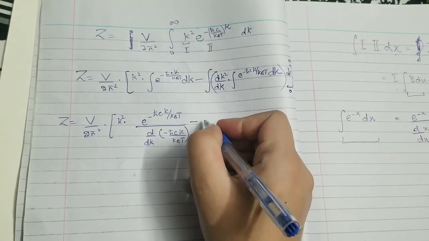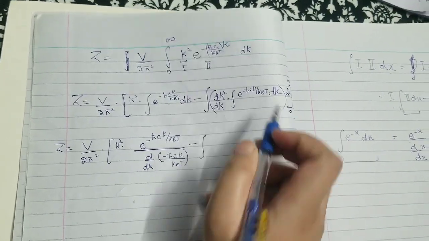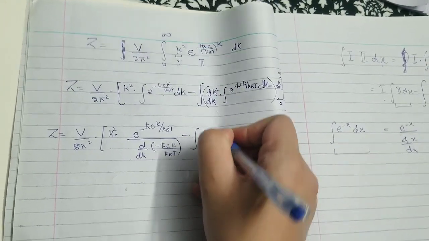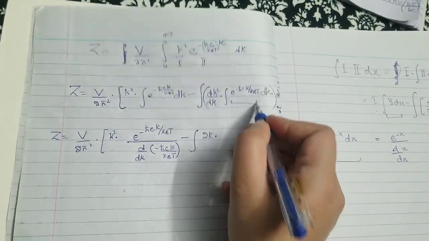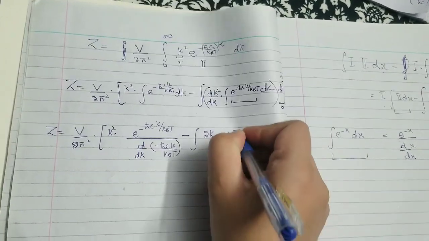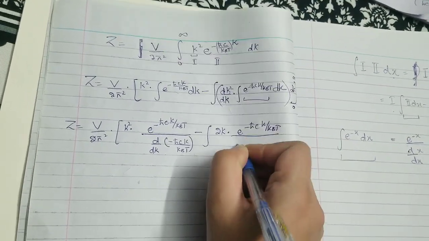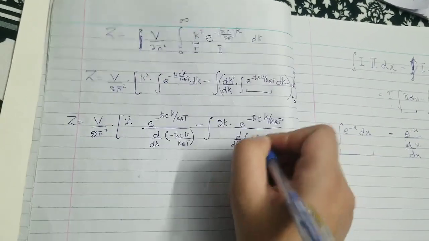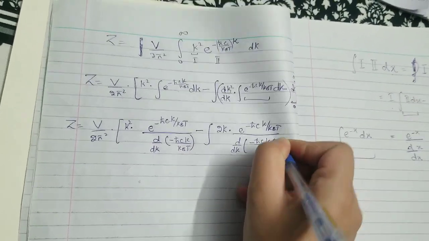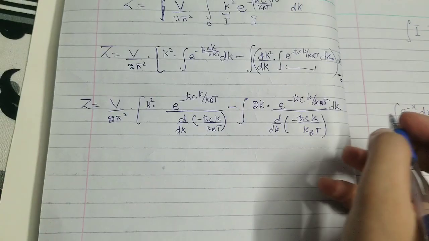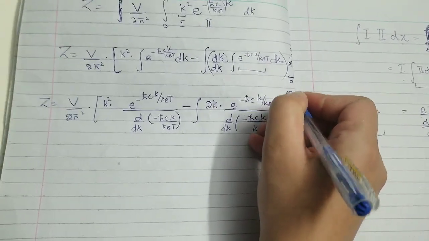And a negative sign again. This integration is a little bit lengthy, and the derivative of k square is simply 2k. Then we have the integration of this term, which is again this term, so we'll write simply the same thing, e to the power minus h cut c k by kbT dk. Limit of integration 0 to infinity.